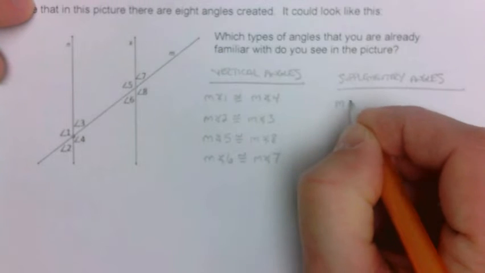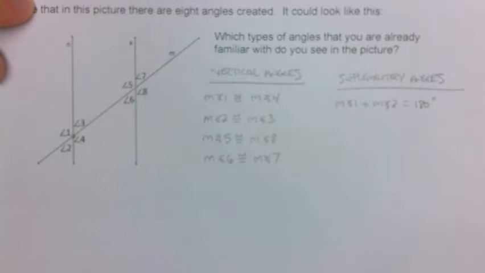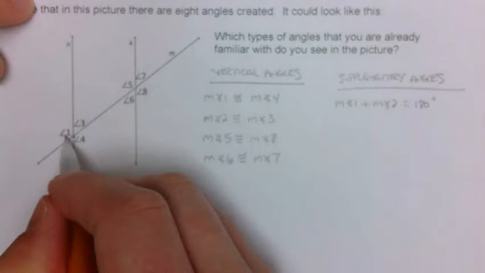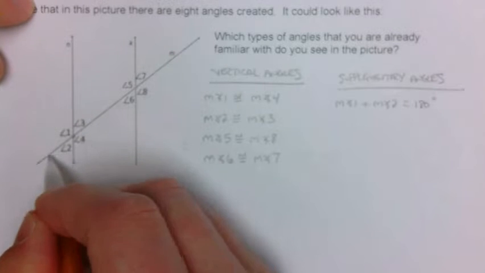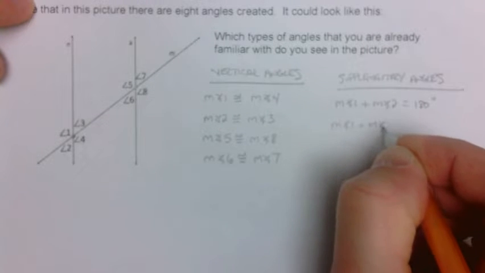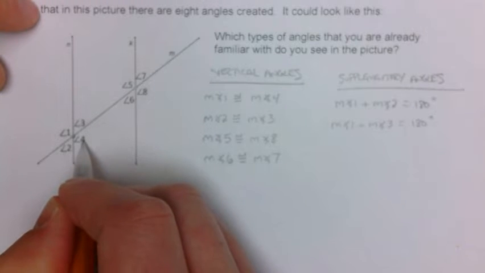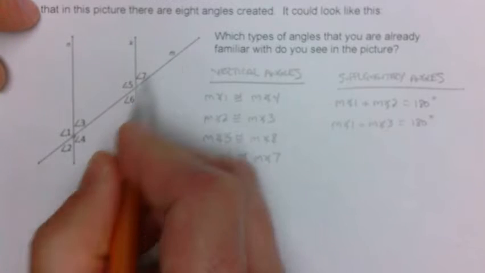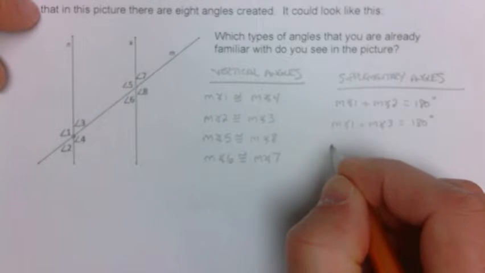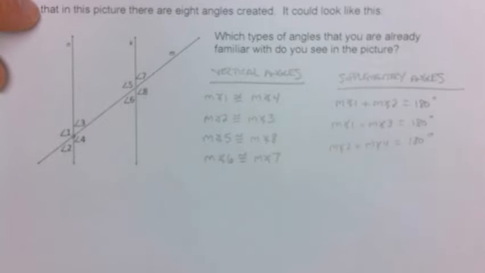So this means that the measure of angle 1 plus the measure of angle 2 has to add up to 180 degrees. All right, but angle 1 and angle 3 are also supplementary. They form line M, which is the transversal, if you put those angles together. So the measure of angle 1 plus the measure of angle 3 must add up to 180 degrees. All right. Angle 2 and angle 4 are supplementary because they form line M if you put them together. So the measure of angle 2 plus the measure of angle 4 equals 180 degrees.